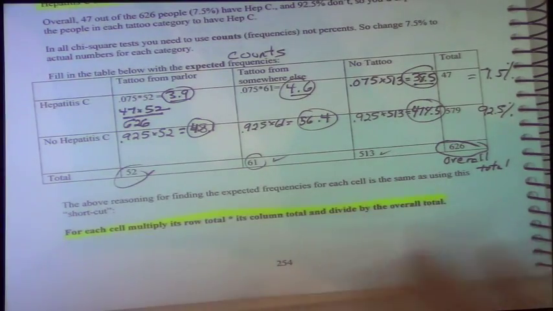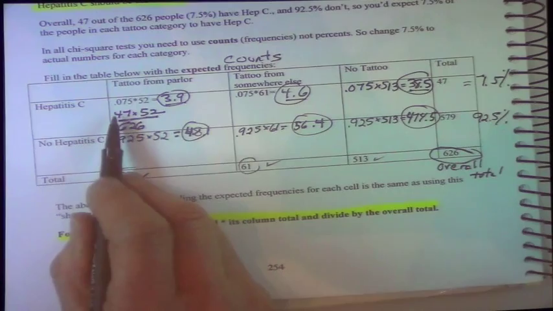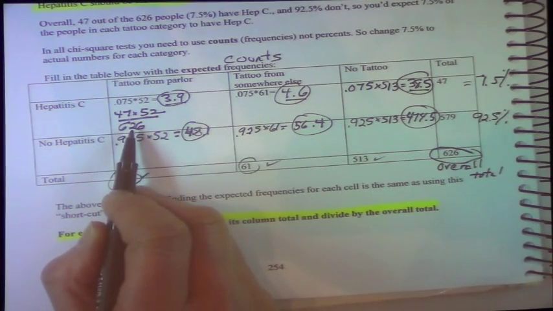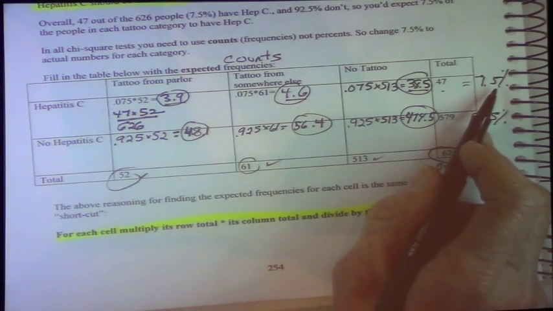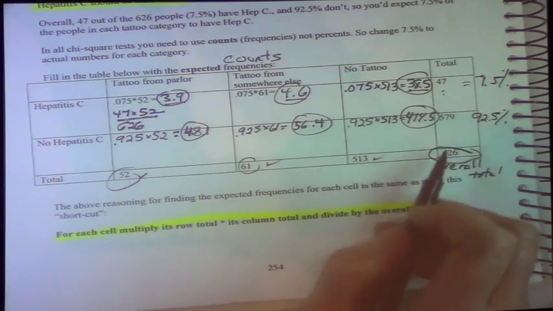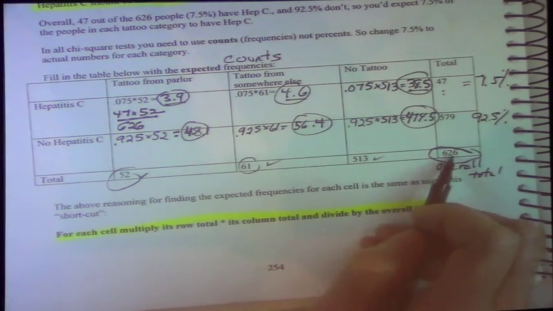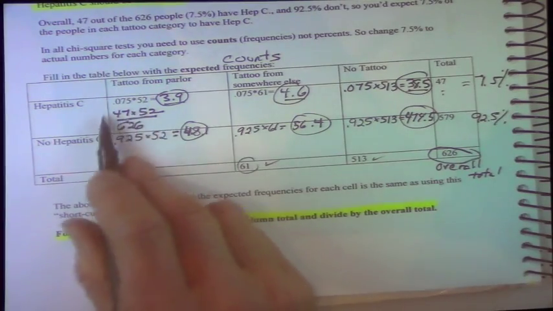Do you see why that works? If you have a calculator, and I don't have mine, but 47 out of 626 is 7.5%. It's actually the decimal. It's 47 over 626 is exactly 0.075. So that's why it works.